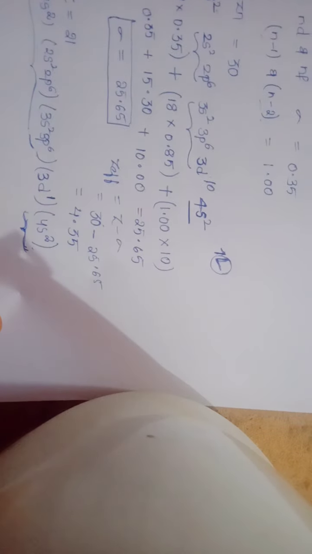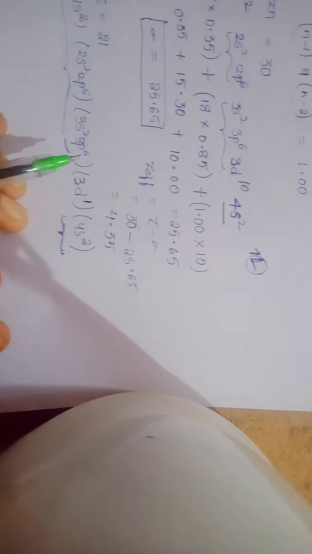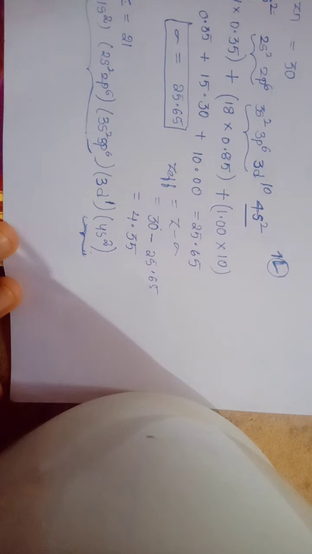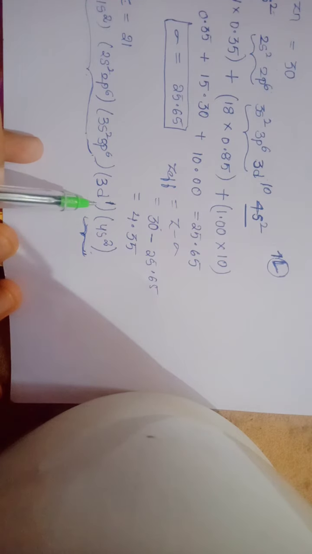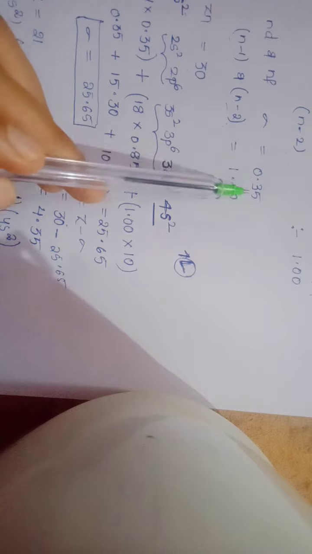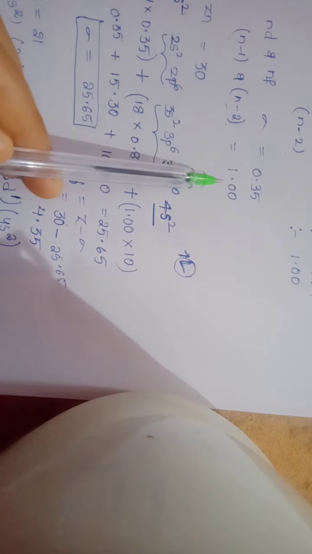We have to calculate the shielding effect of the 3d1 electron, that is the shielding effect of these inner electrons. The electron is present in 3d1, so the sigma values are 0.35, and n-1, n-2 levels have 1.00.